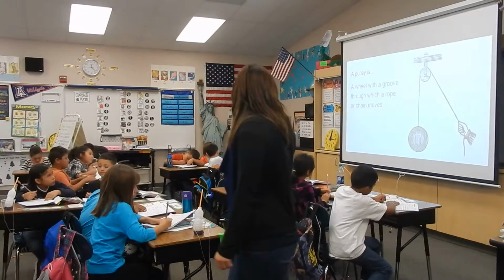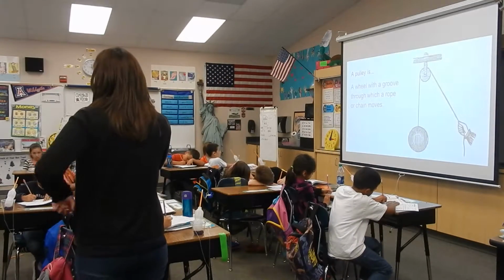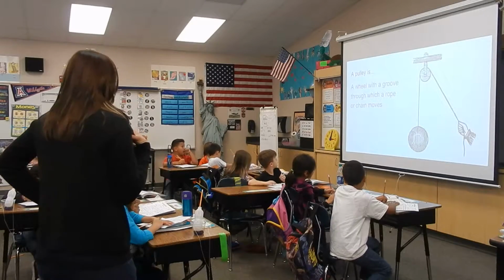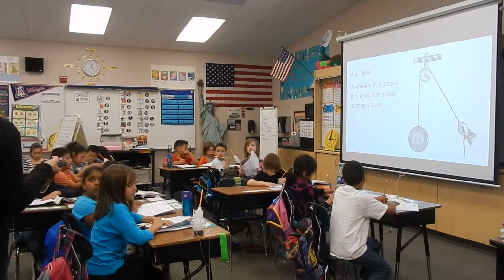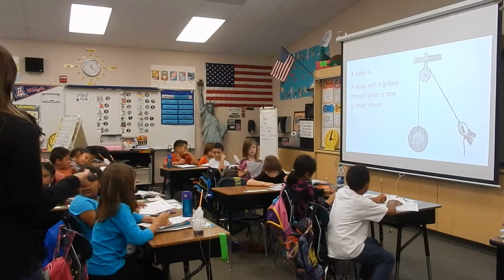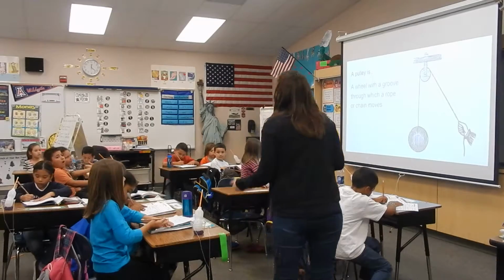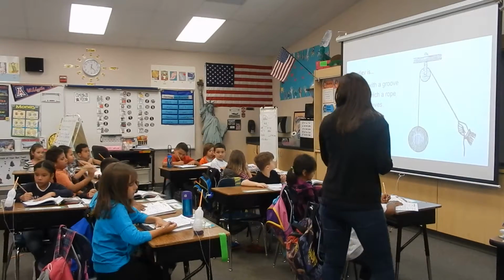Okay, and here's a picture, and guess what? Today, we are going to be making a pulley. Yay! That's our object. We are going to make a tool to show how we can move things. We're going to be able to see how these rocks can be pulled up towards the top of our desk.